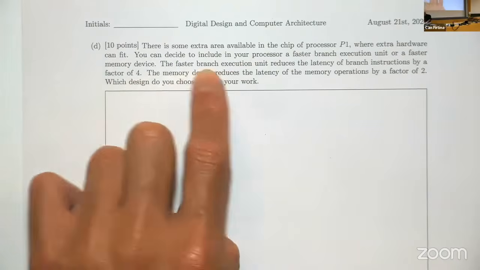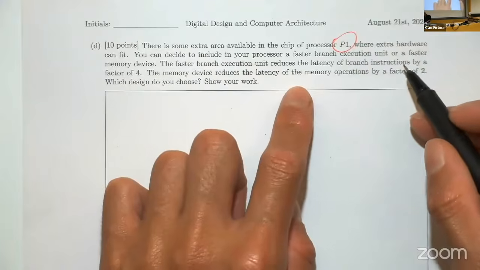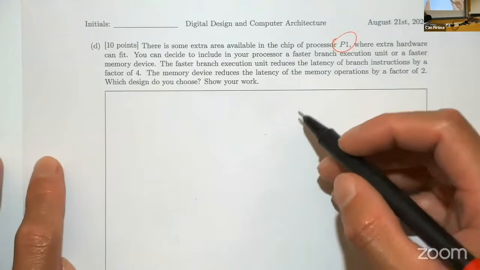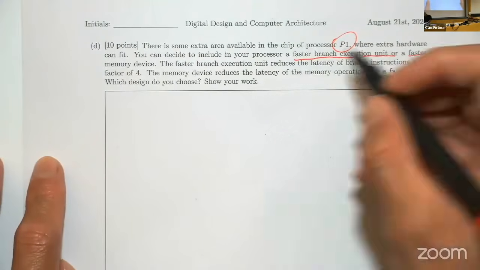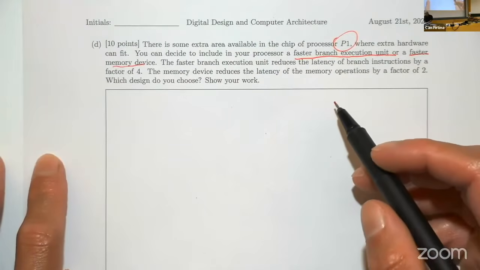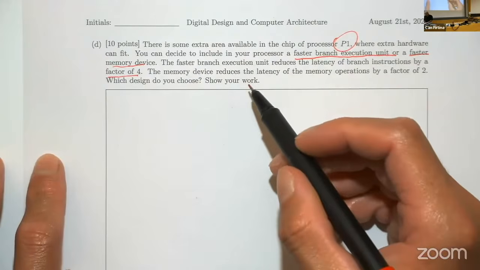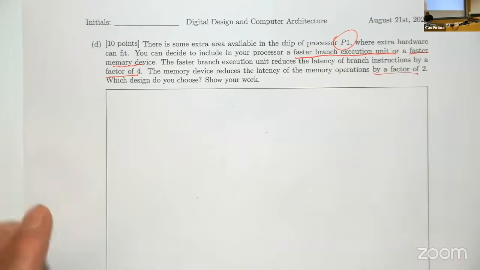So there is some extra area in the chip of processor P1 where extra hardware can fit. You can decide to include in your processor a faster branch execution unit or a faster memory device. The faster branch execution unit reduces the latency of branch instructions by a factor of 4, and the memory device reduces the latency of memory operations by a factor of 2. Which design do you choose?